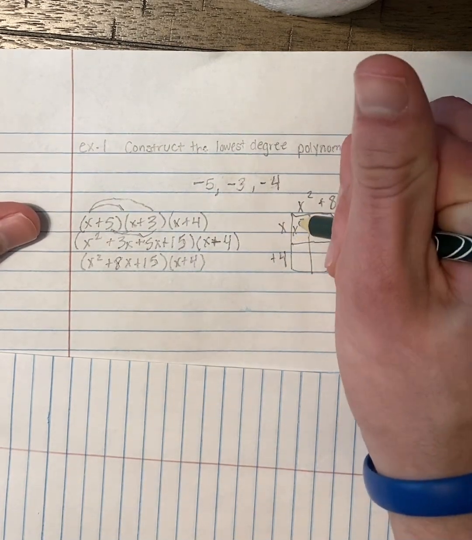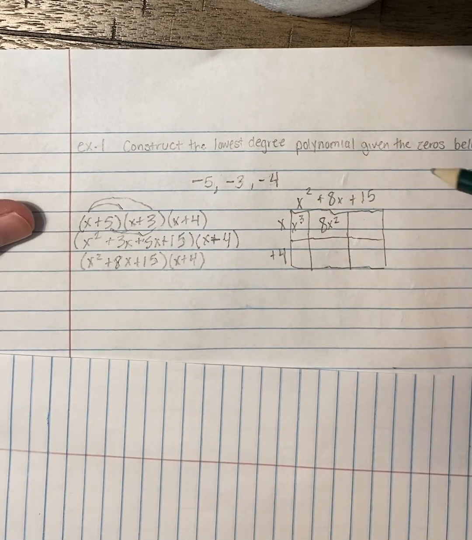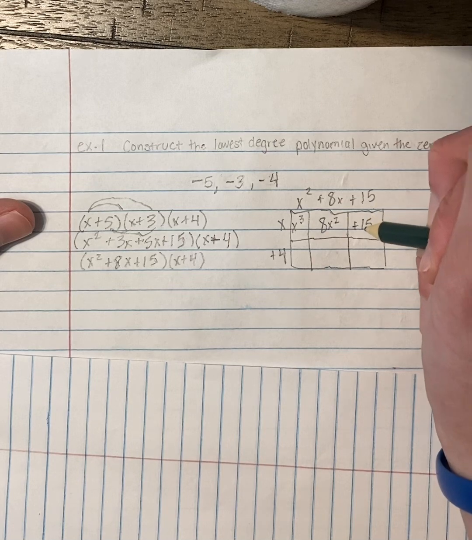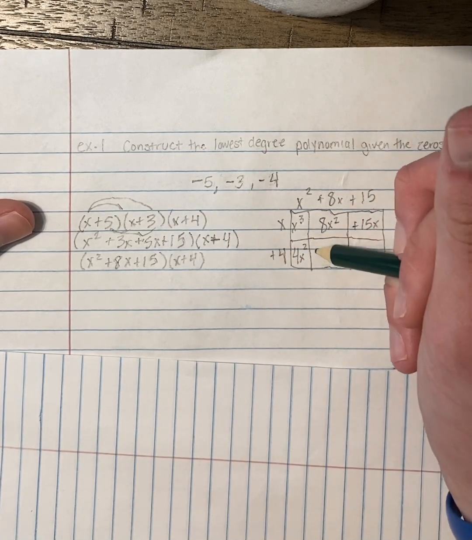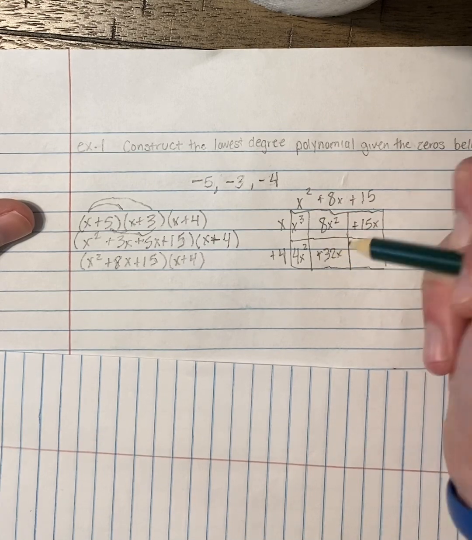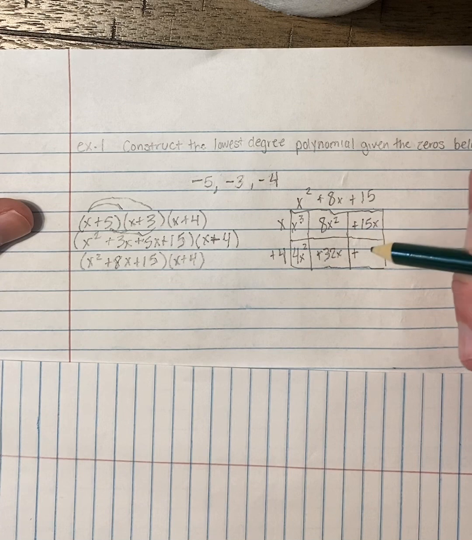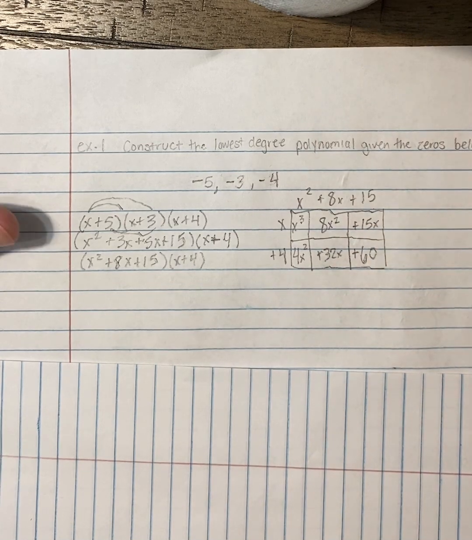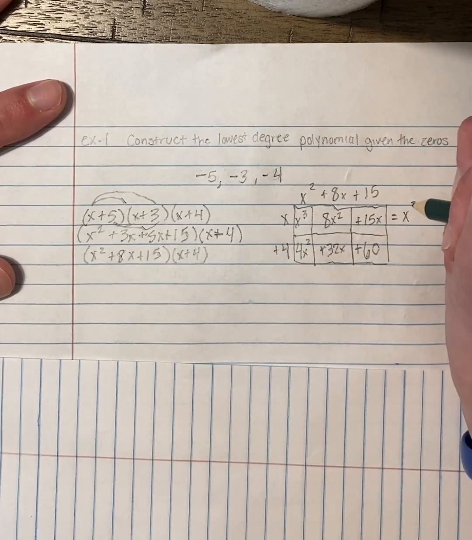So here we're going to have x cubed, 8x squared plus 15x, and then 4x squared plus 32x plus 60. So here you can combine like terms.